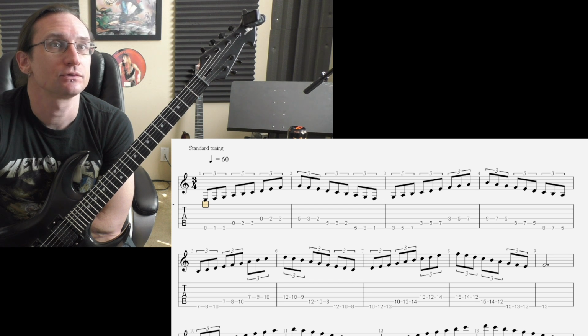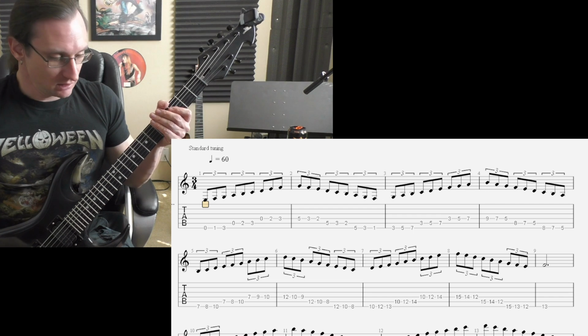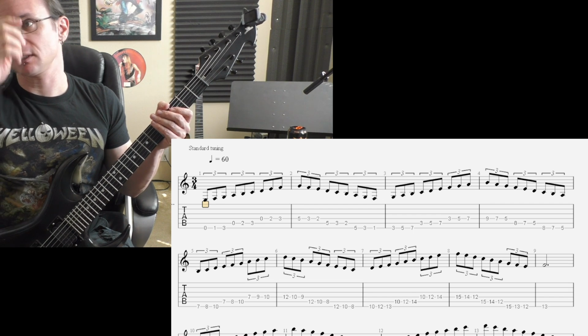Okay, so the next thing for the scale memorization, up half the shape, down the next half, and so on.